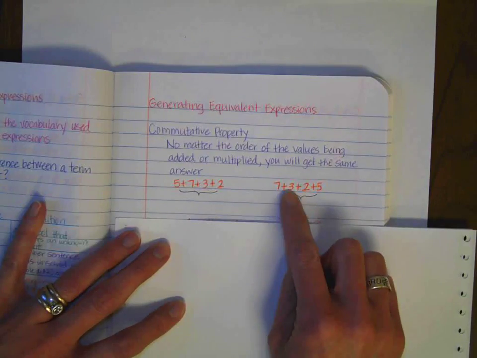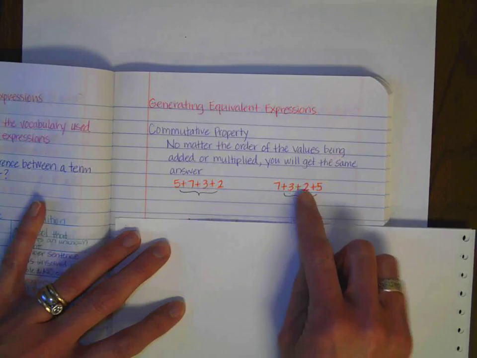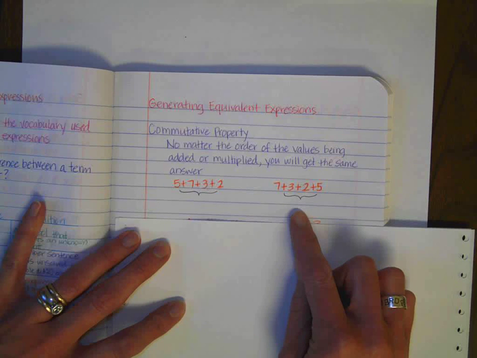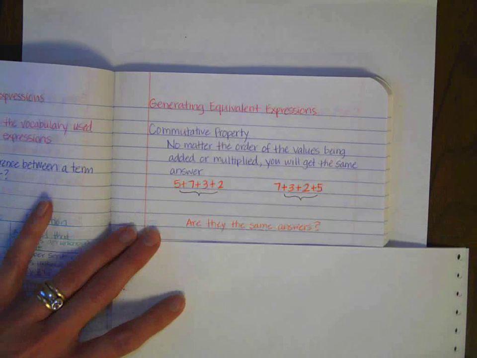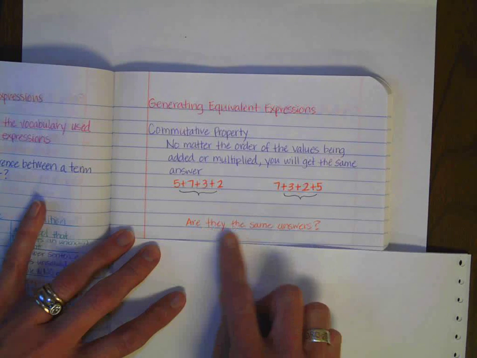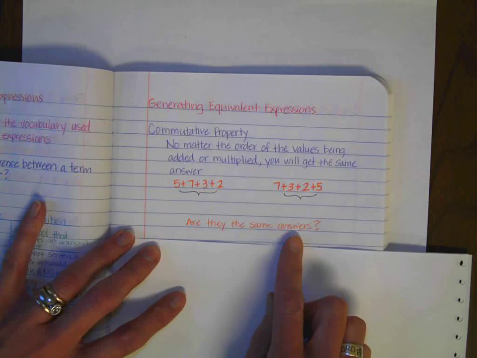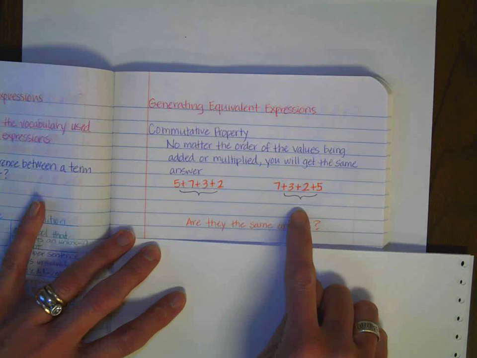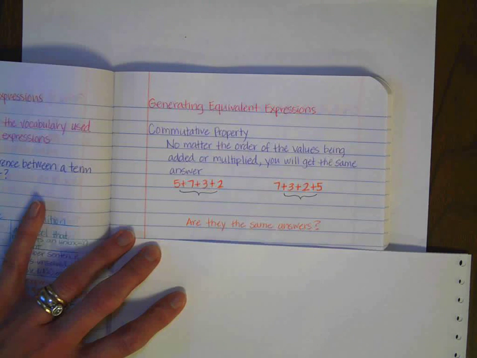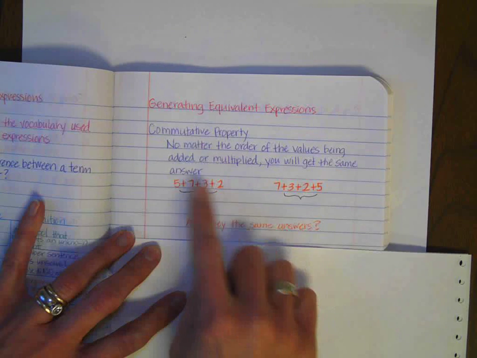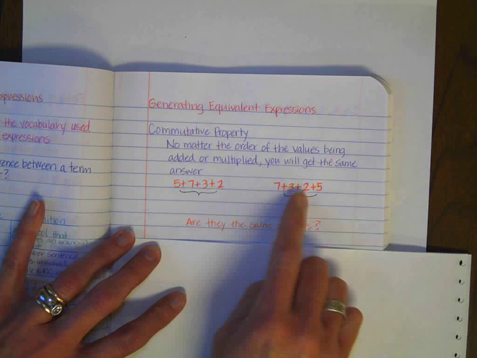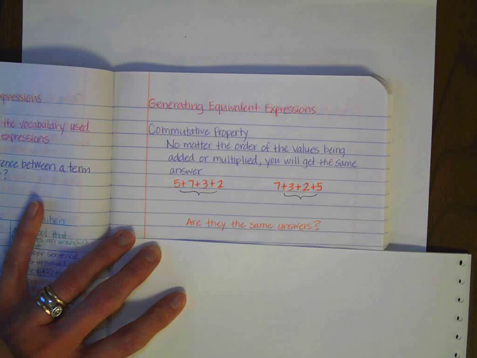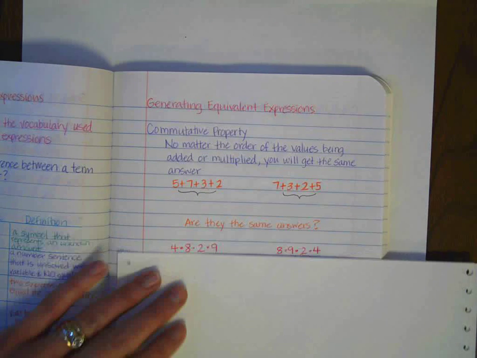Okay, so now let's do this side. 7 plus 3 is 10, plus 2 is 12, plus 5 is 17. So the answer that sits right here is 17. So now you have to answer this question. Are they the same answers? What do you say? Yes, this one is 17, this one is 17. So they are the same answers. So you just proved that the order doesn't matter how you add numbers. You're going to get the same answer as long as you're adding.